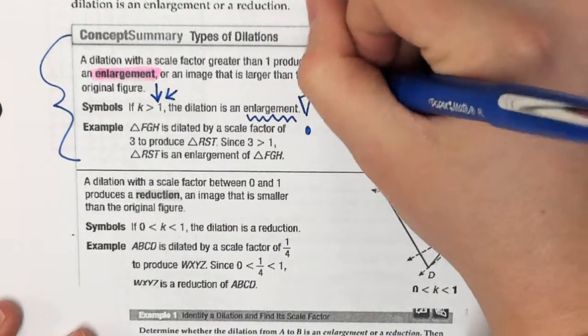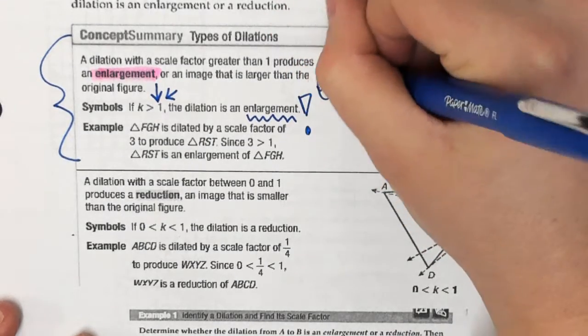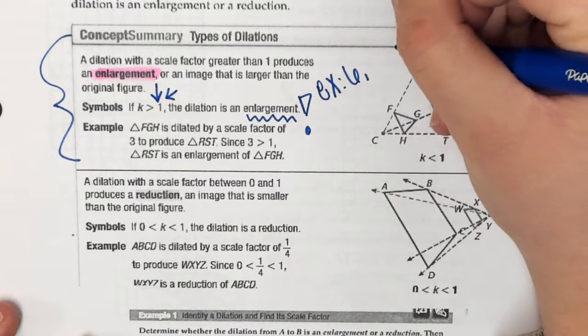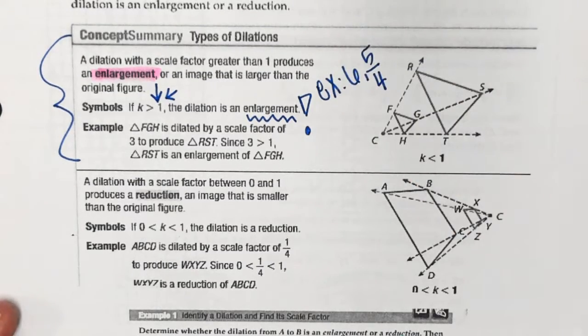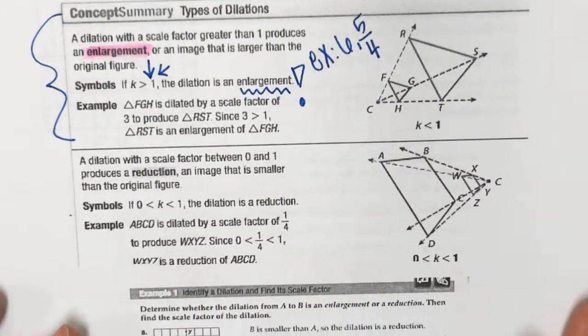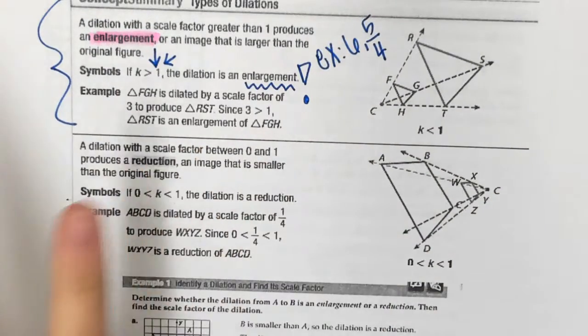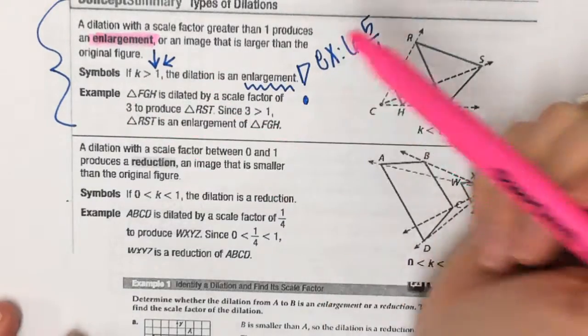Give me an example. Scale factor of 6. Keep going. 5 over 4. Is that larger than 1? Yeah? Okay, so if you have a scale factor of greater than 1, then it's an enlargement.